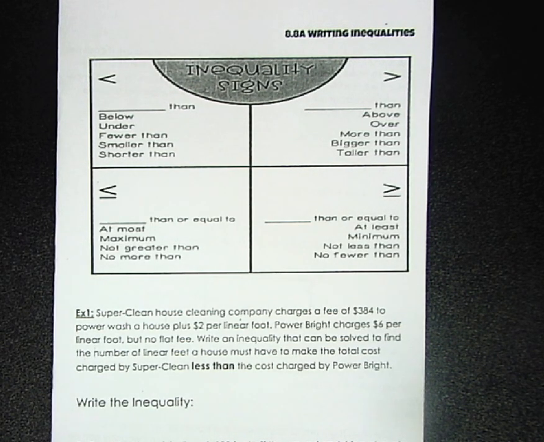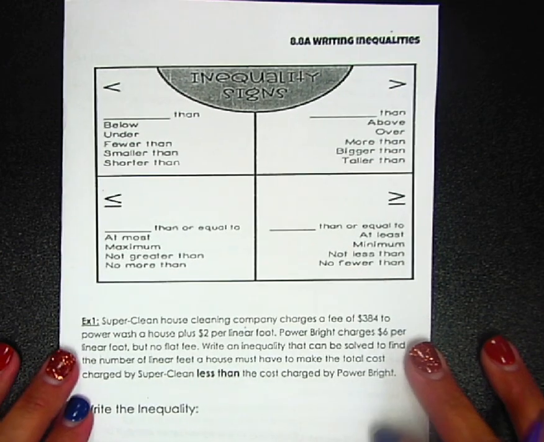We're going to be writing inequalities. So we have been writing equations. The only difference today is that you have symbols. So let's review those symbols real quick.